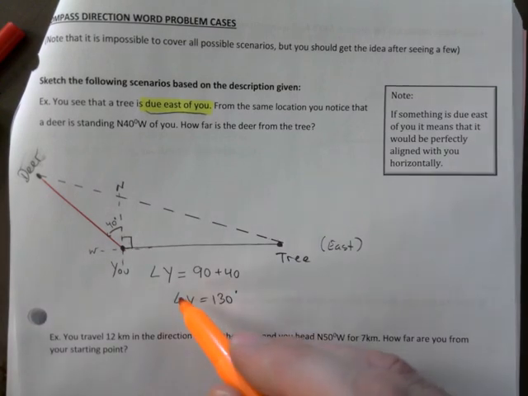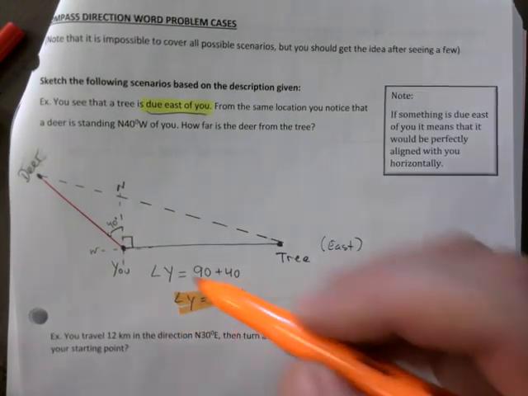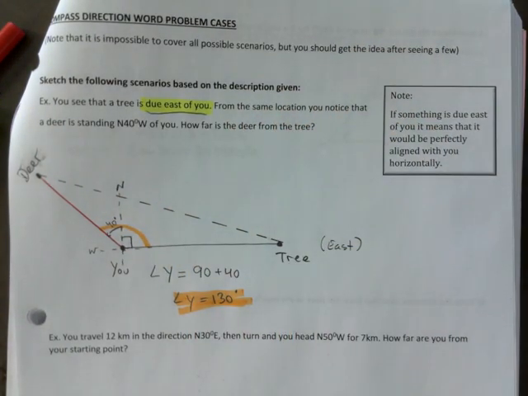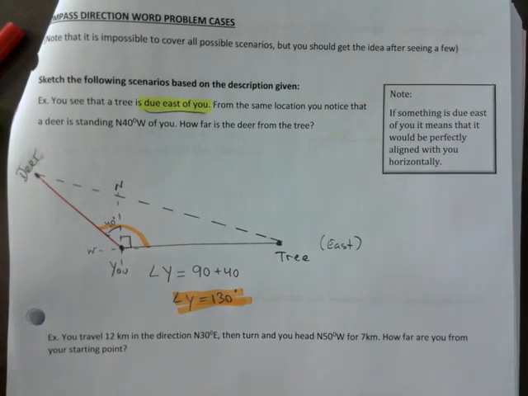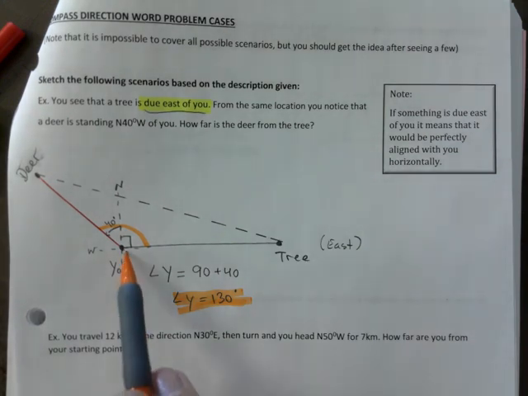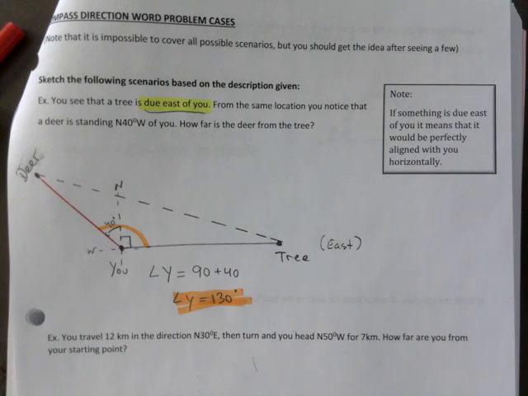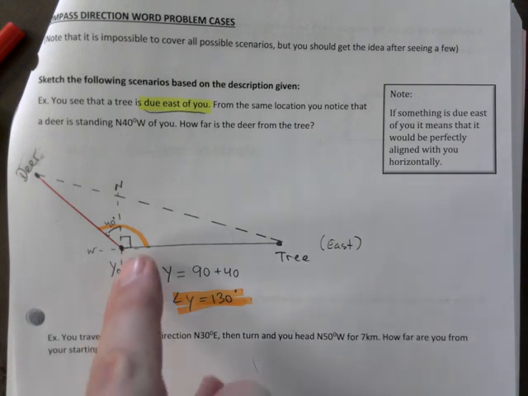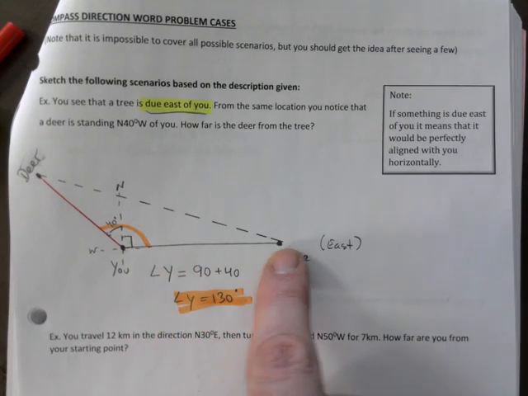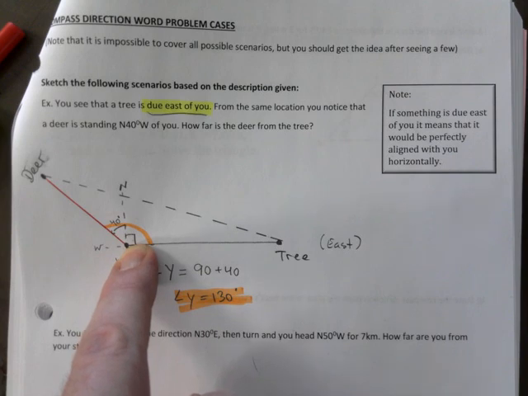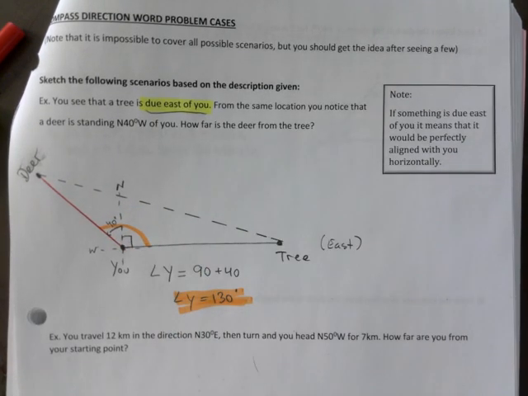I'm going to highlight this. I'm going to use orange and just say this whole thing here is 130. So with little pieces of information that you started to acquire, I know that whole angle now between the line of sight to the tree and to the deer is 130 degrees total, right? So you could only assume that this is a 90 because we were told this is directly due east of you. Other than that, we could not have assumed this. The 90 is only true because the north and the east line form a 90, okay?